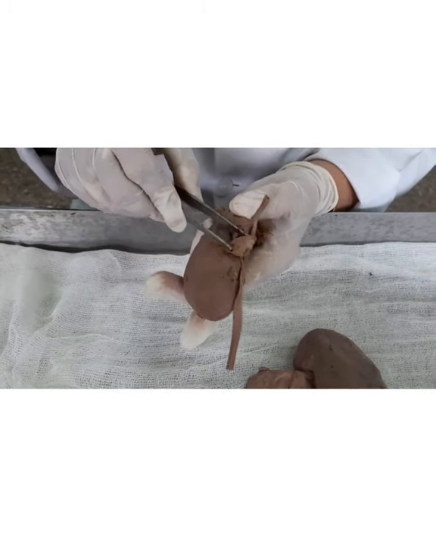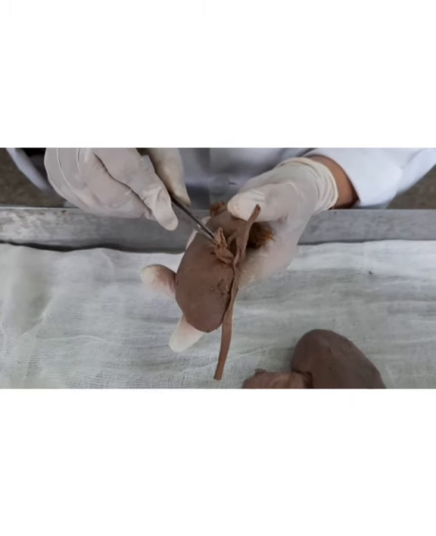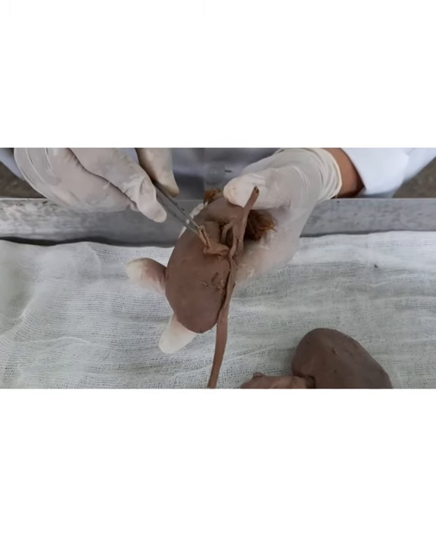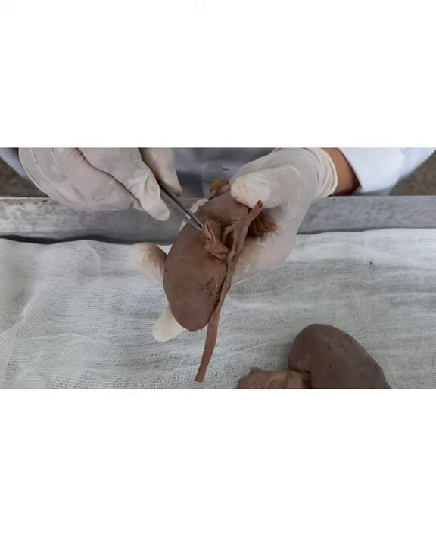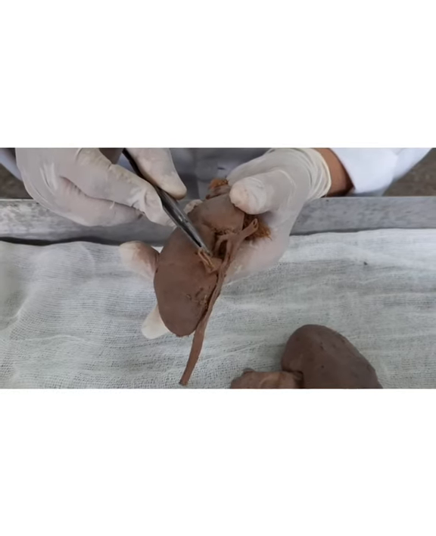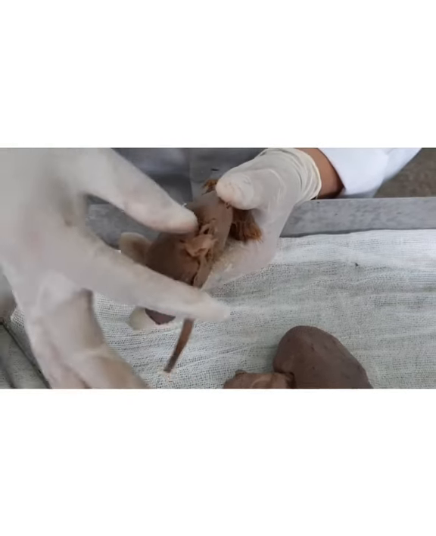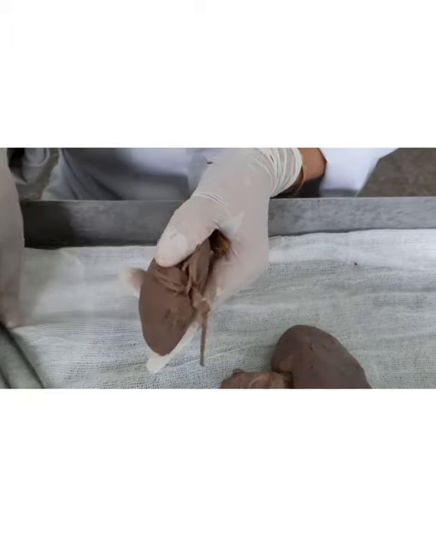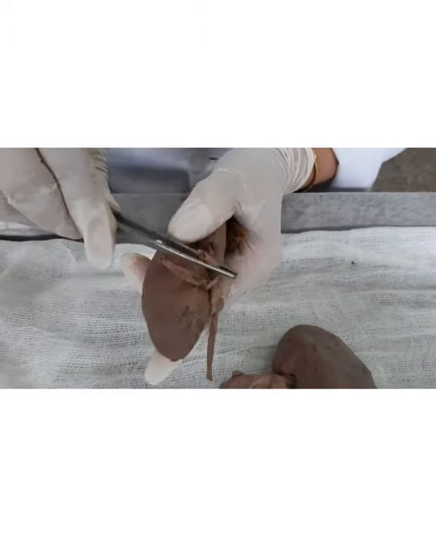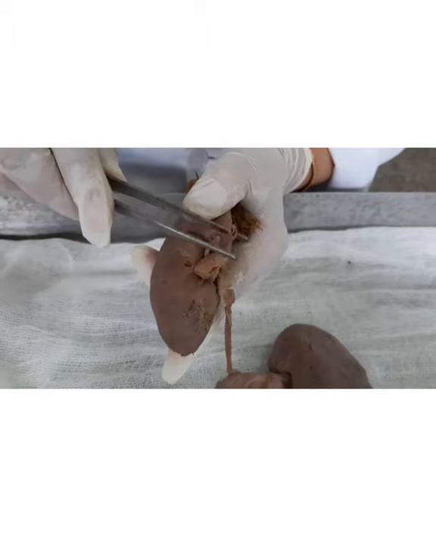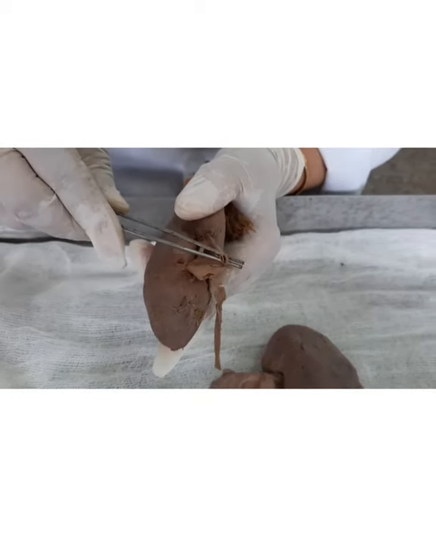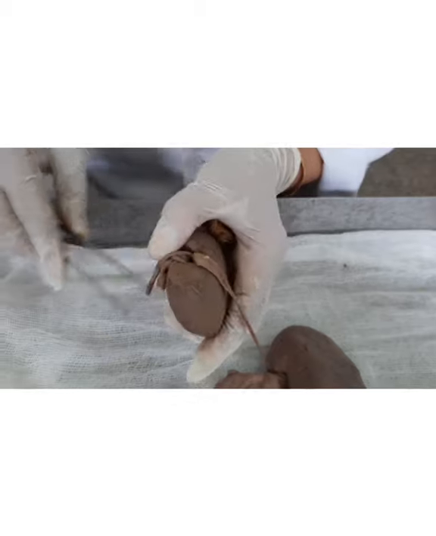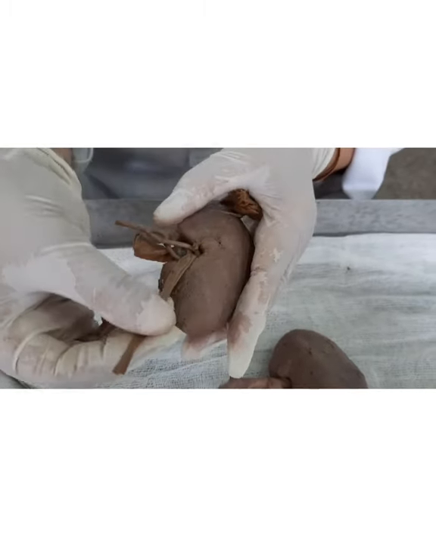This is the renal vein. It is identified by its thin-walled structure and a collapsible lumen. We can see here a thin-walled structure which has a collapsible lumen. Then in the center we have the renal artery, which is thick walled and has a patent lumen. The most posterior structure is the renal pelvis.